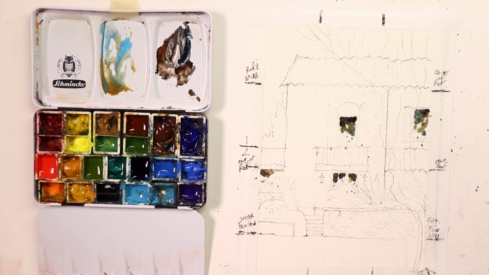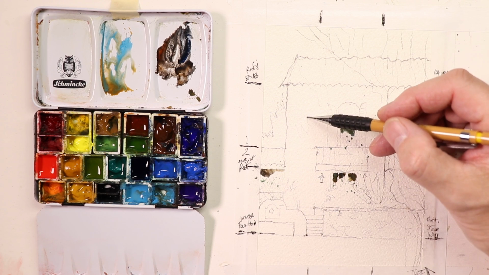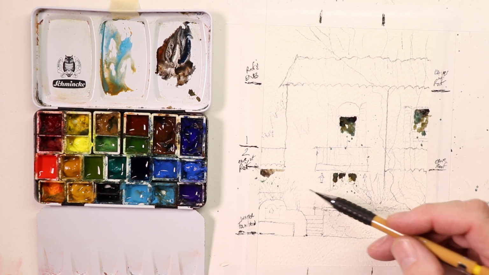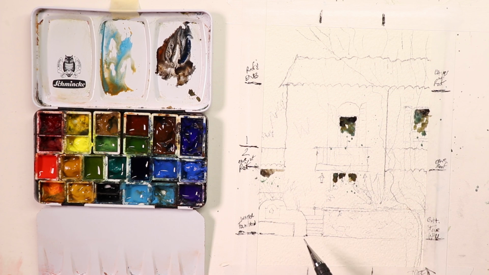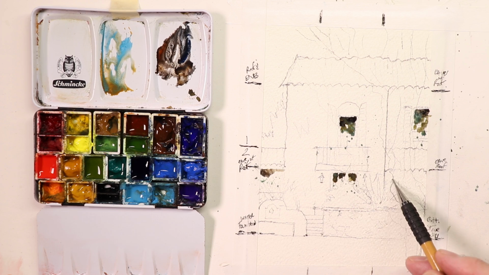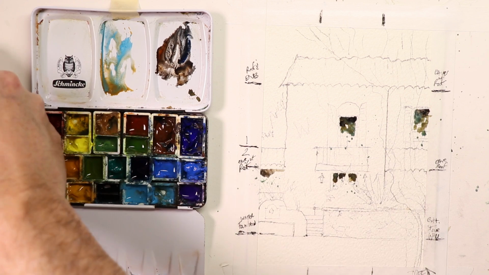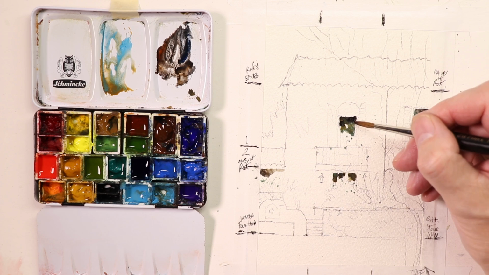keep, if you lose track of your white paper, you can always put a W really lightly. So I'll put a really super light sketch W for white paper. I don't want to go over that with color. I want to leave that white paper.